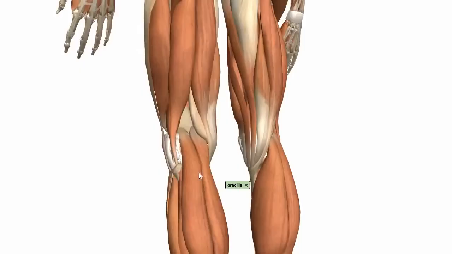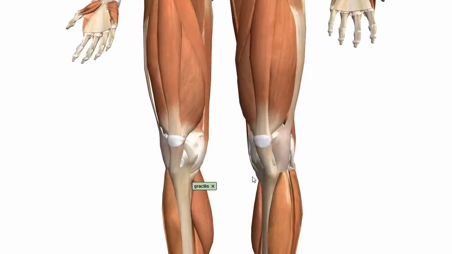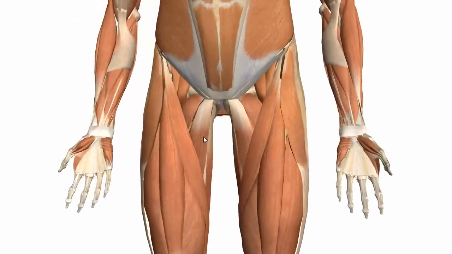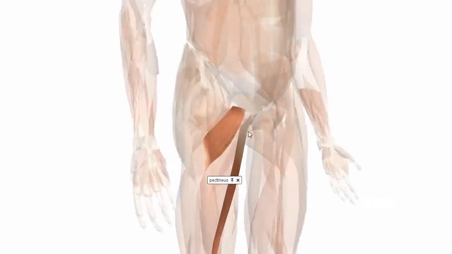This muscle is innervated by the obturator nerve, and it acts to adduct the thigh, and it also flexes the leg at the knee joint. Next we've got the pectineus muscle, which is this muscle here. It is a sort of rectangular muscle, and it's innervated by the femoral nerve.